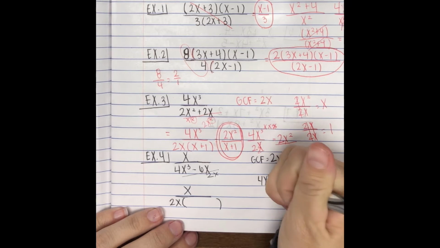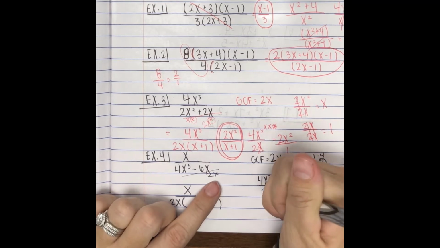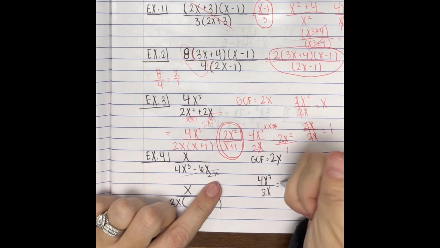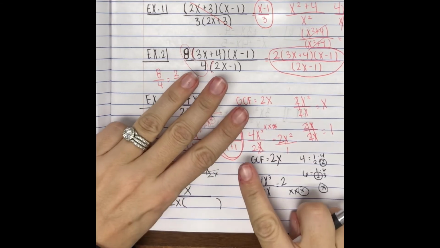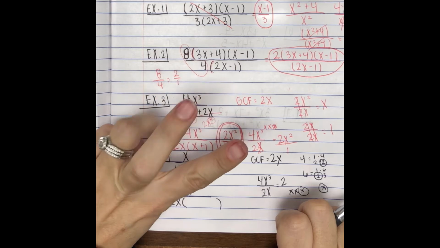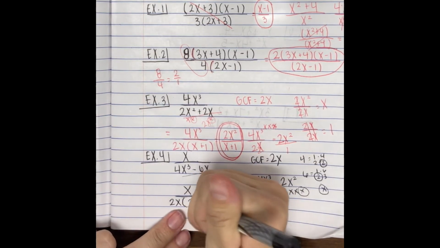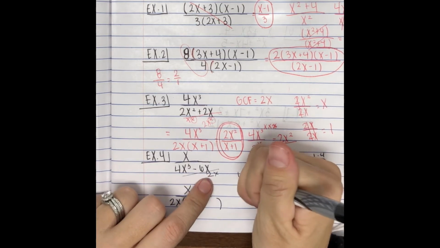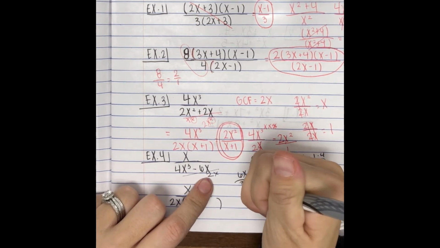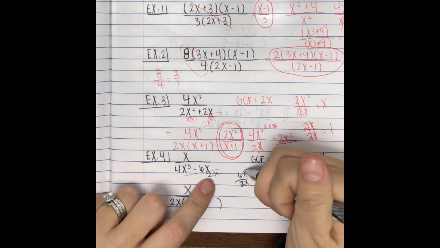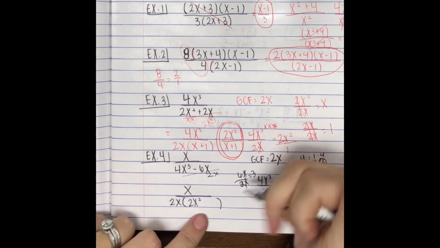So 4x cubed divided by my GCF. 4 divided by 2 is 2. And then if you have 3 x's on top and 1 on the bottom, the 1 on bottom cancels out one of the ones on top, leaving you an x squared. And the next term, 6x divided by 2x. X's cancel, and 6 divided by 2 is 3.